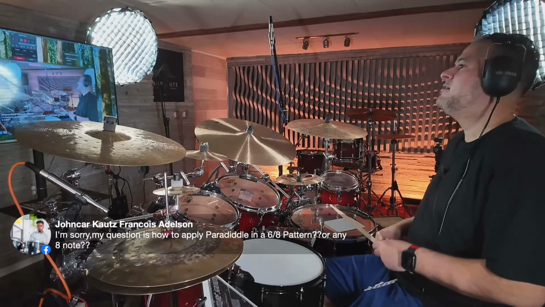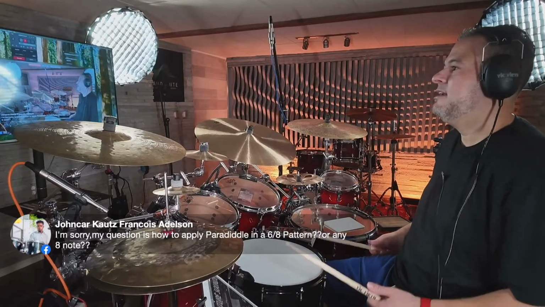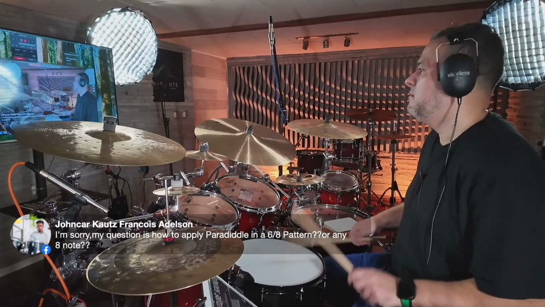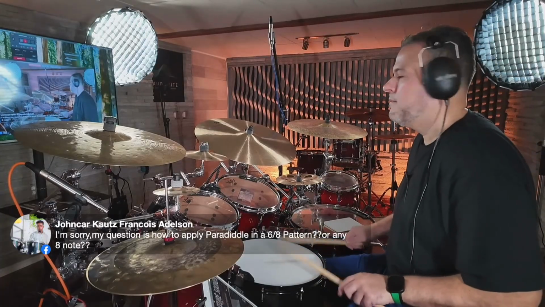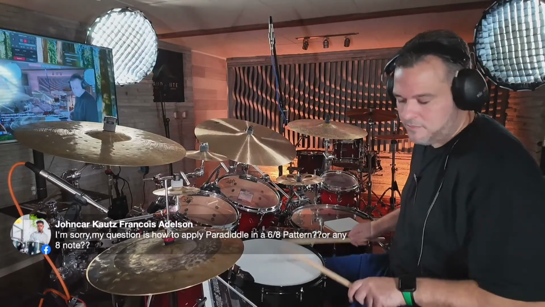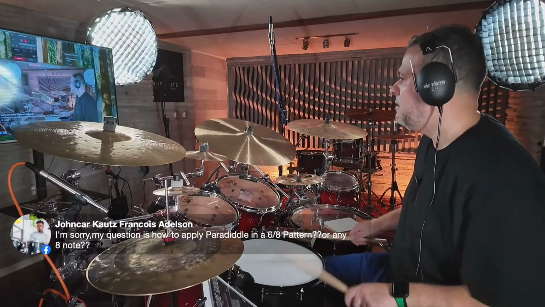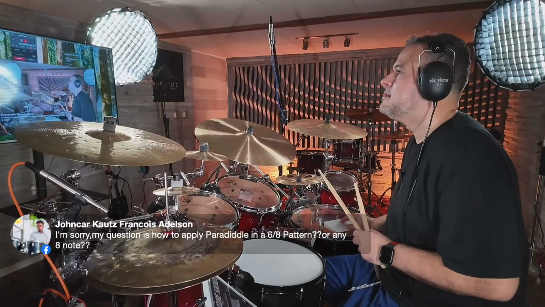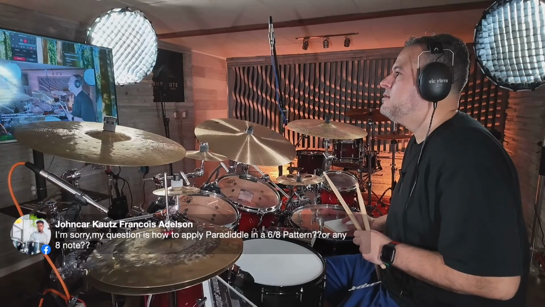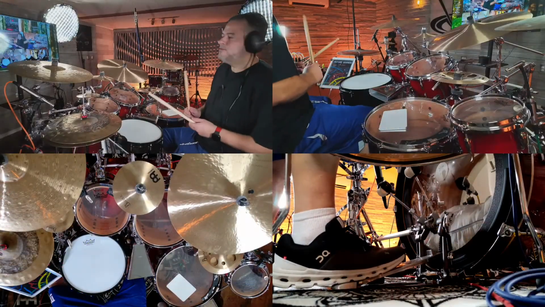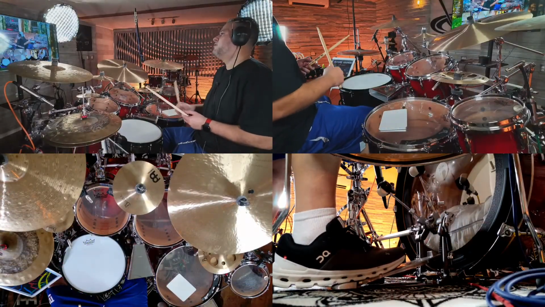That's called the grandma. So essentially it's just a paradiddle, right, left, right, right, and then a left. If you play it in a groove context, it'll sound like this. And I'll put all the shots on so you can see.